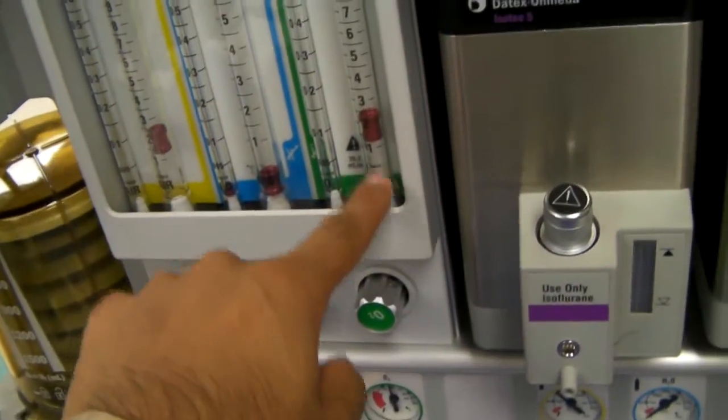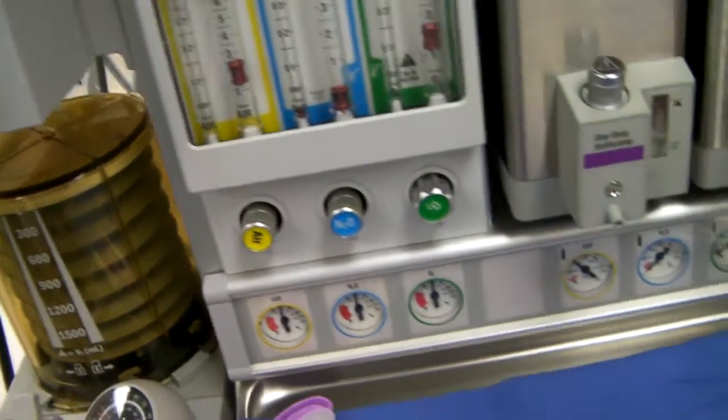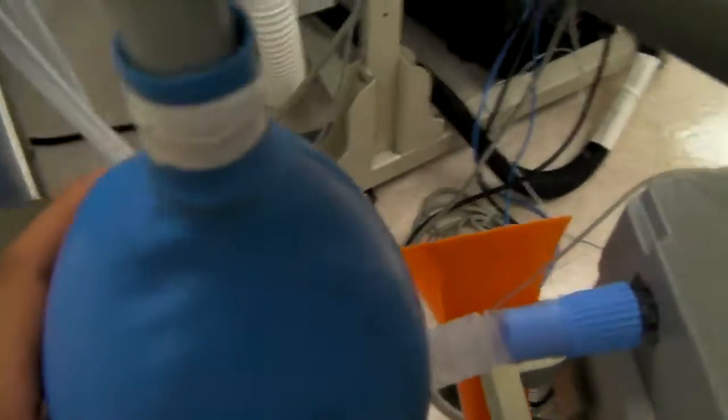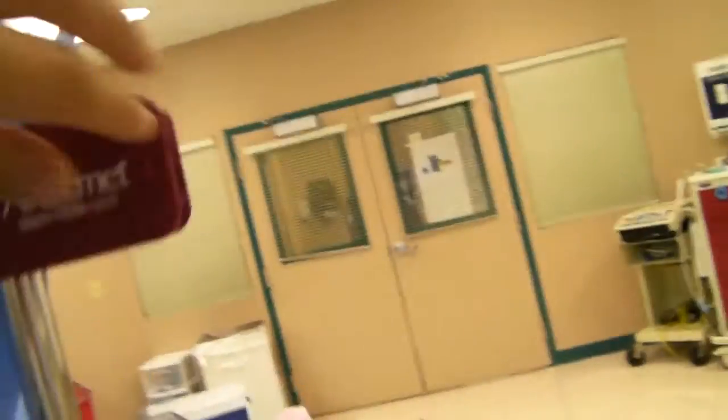He's currently on 2 liters of oxygen and 2 liters of air, which means he's breathing in 60% oxygen. This is the breathing bag. Sometimes if you want to breathe for him, you have to switch to bag mode, and then you can use this by squeezing it. I don't know if you can see right now, because I put up the drapes. Let me take the drapes down.